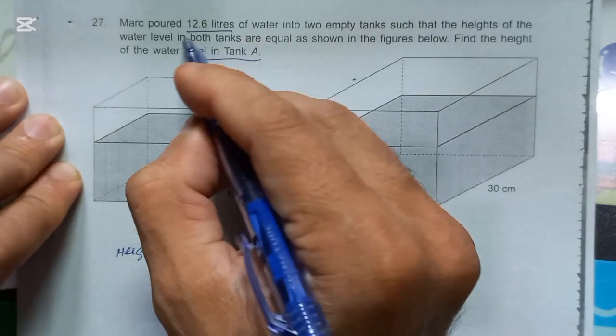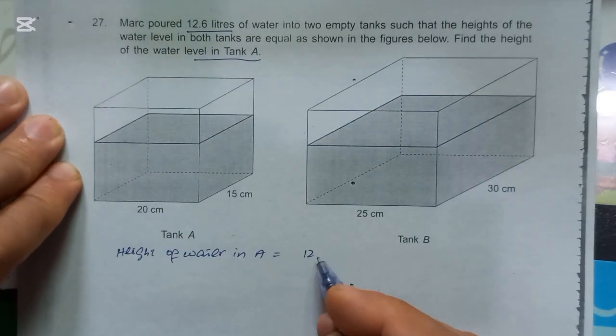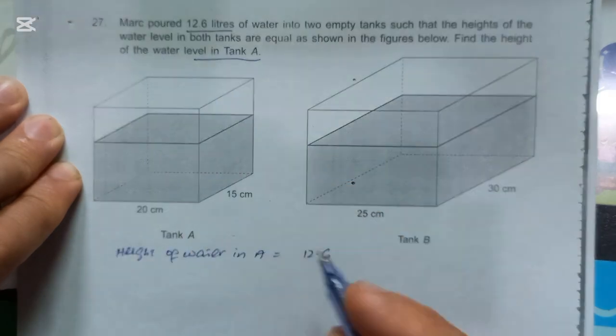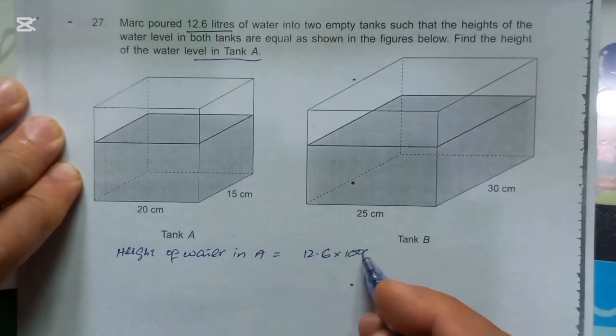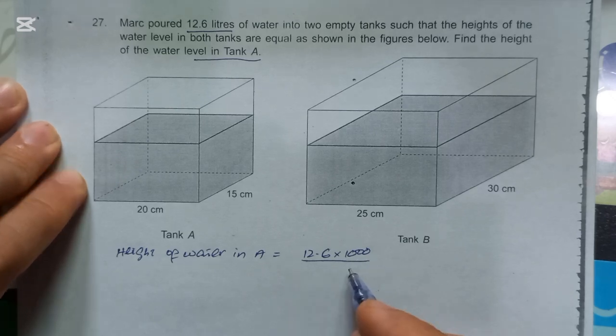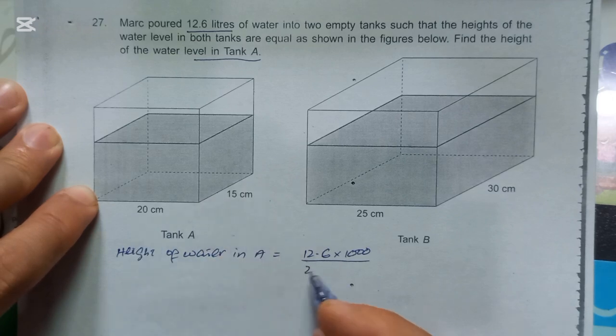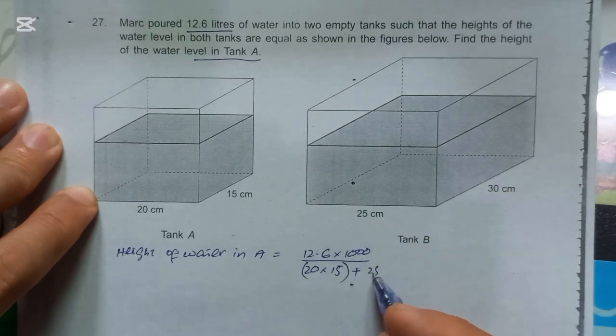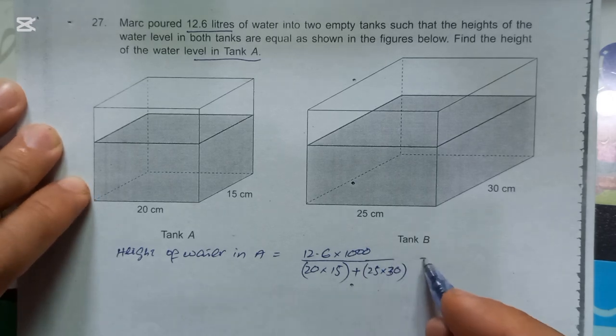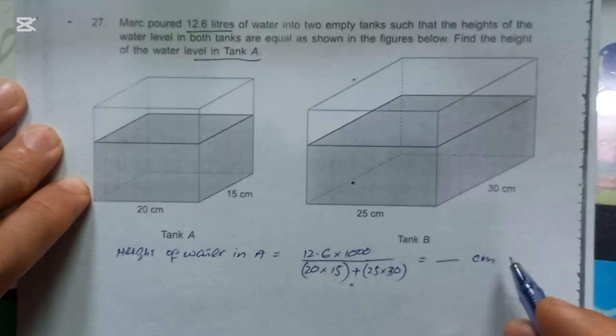So that will be equal to the volume of the water. This is 12.6 liters. First, we will convert it into centimeter cube by multiplying it with 1000, divided by the sum of the bases of the two containers, that will be 20 into 15 plus 25 into 30. So this is the method. Solve it on the calculator. You will get the answer. The unit will be in centimeter.